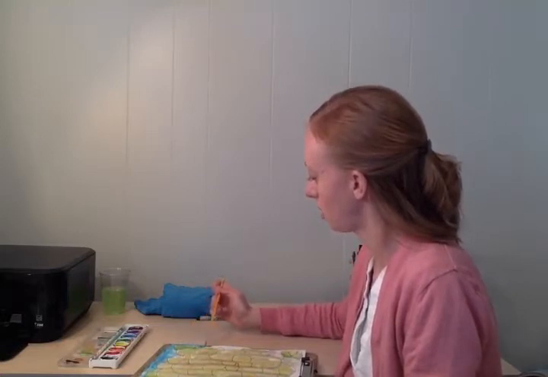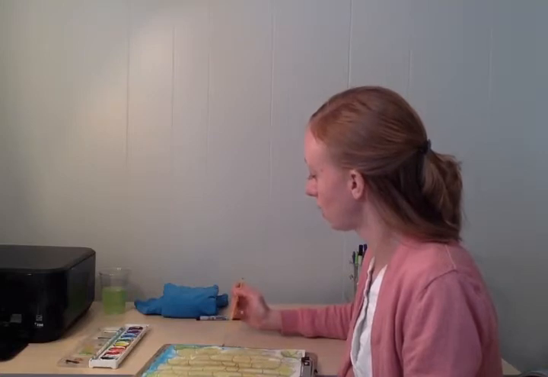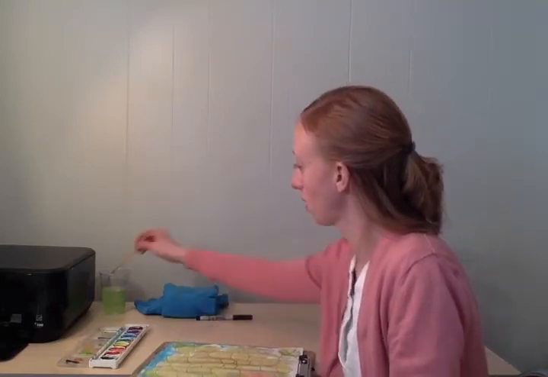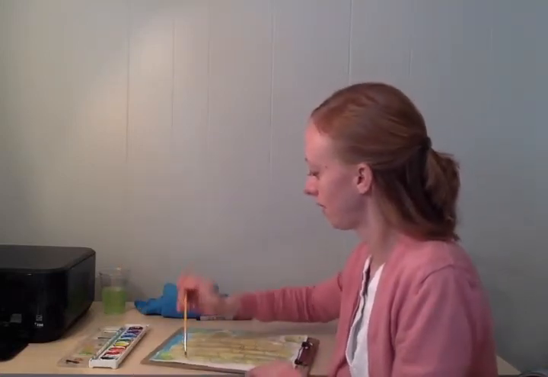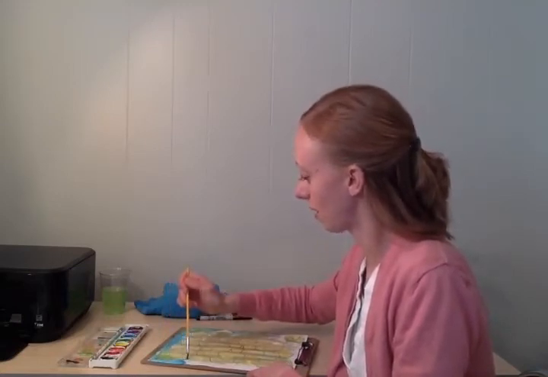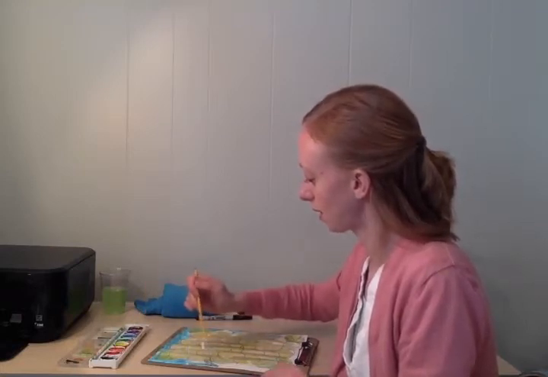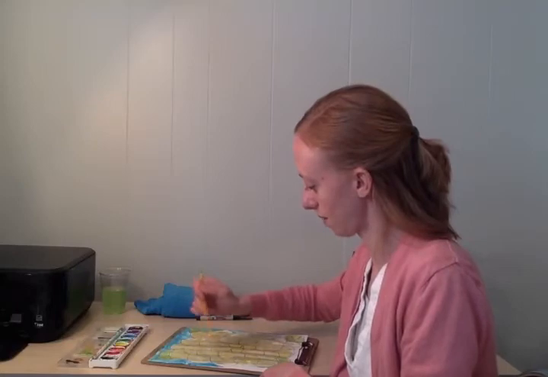Maybe you wanted to do a different color than blue in your background, and that's great, especially if you already used blue for your blossom, then you might want to choose a different color. Or you could choose the same color, just make it lighter or darker so that it still looks a little different than your blossom.